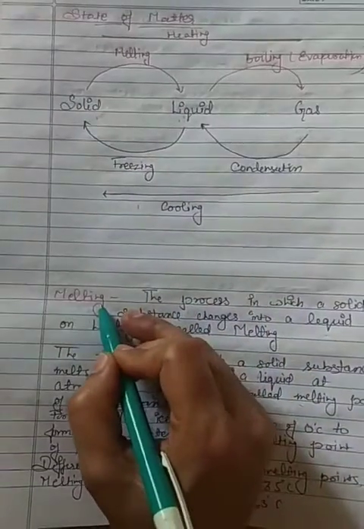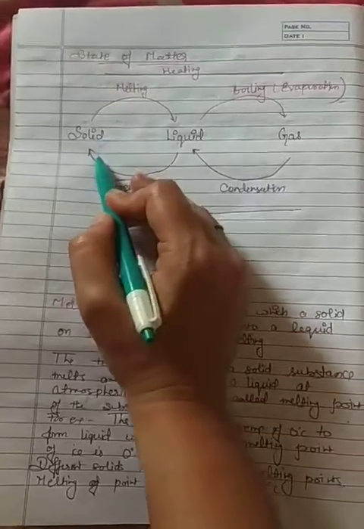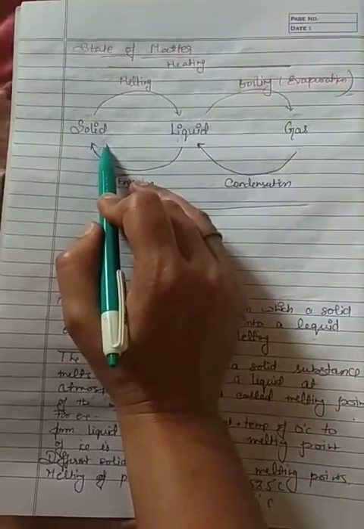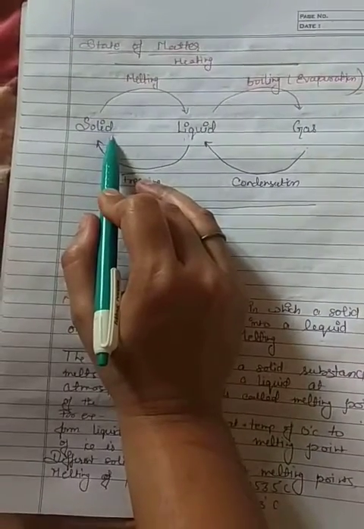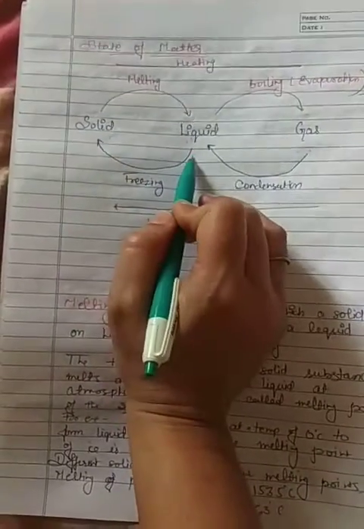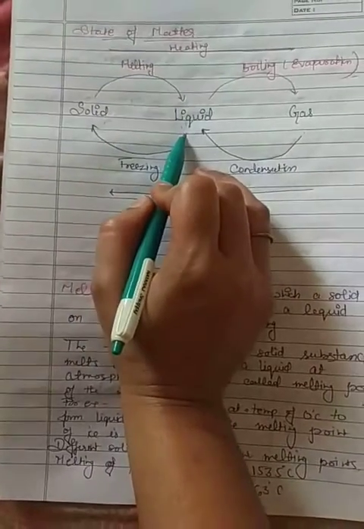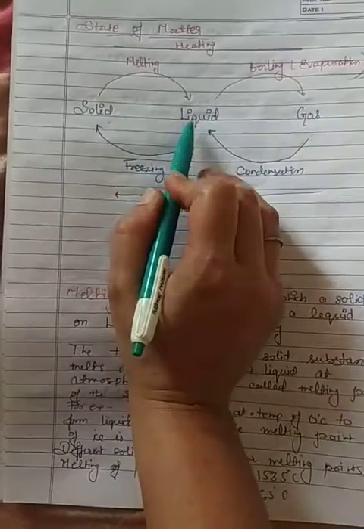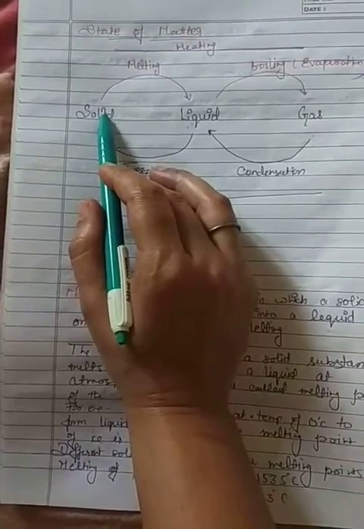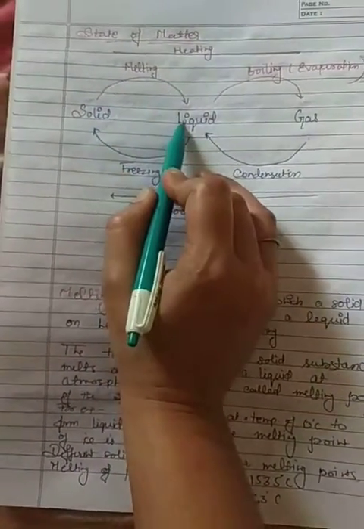Let's start with melting. When a solid, suppose water ice, is heated, it can melt into liquid on increasing temperature. This process of conversion of solid into liquid is called melting.